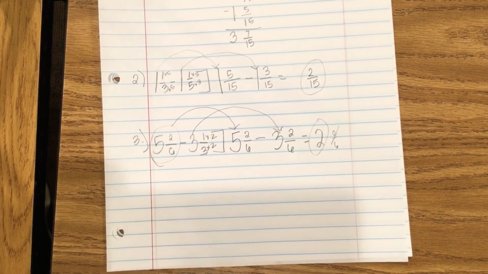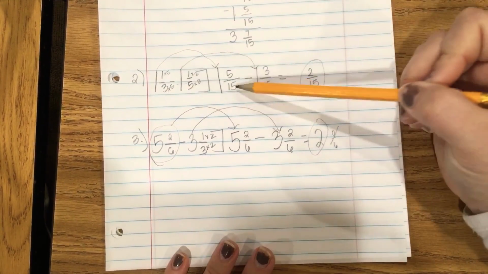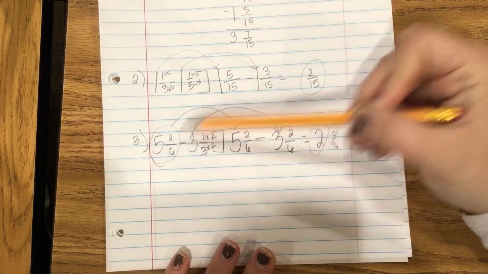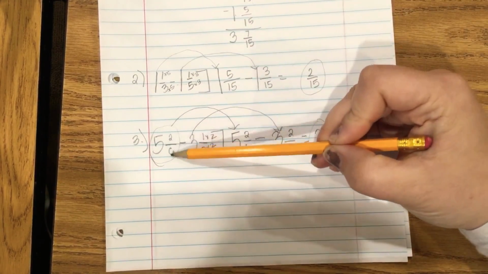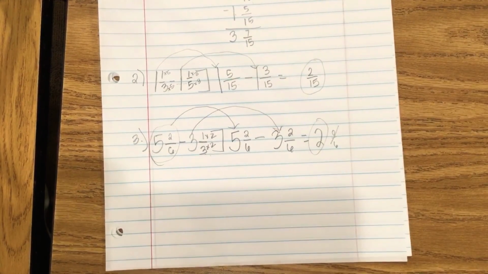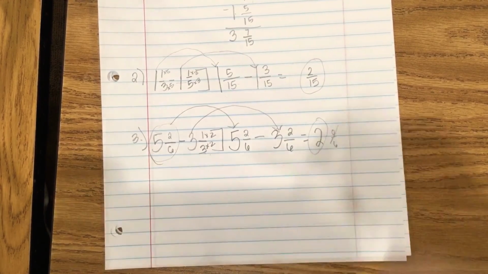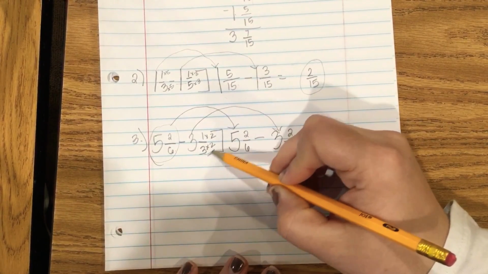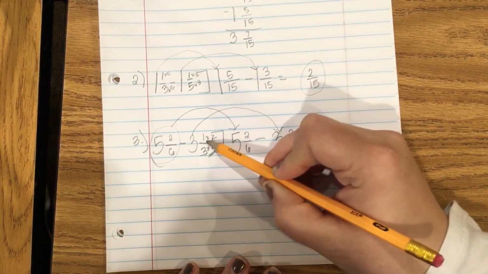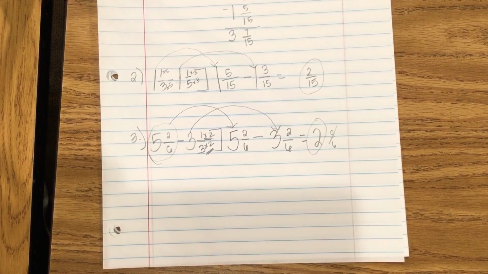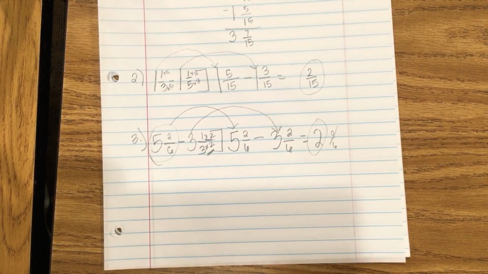Okay? So make sure you are finding that common denominator. You can always multiply. If you can't figure it out, you can always multiply these two numbers together to get a common denominator. And then remember, whatever you do to the bottom number, you also have to do the top number. All right, so you guys can do it.